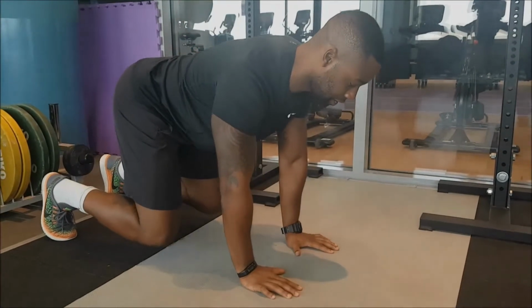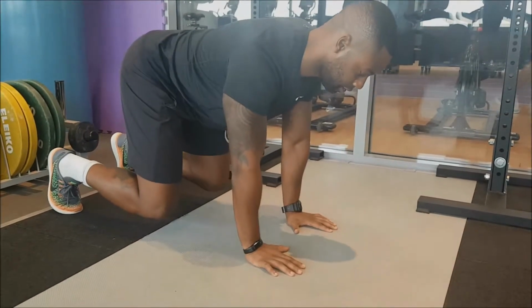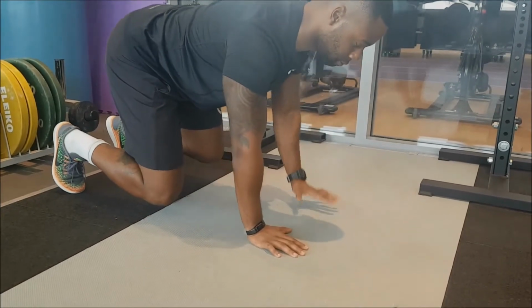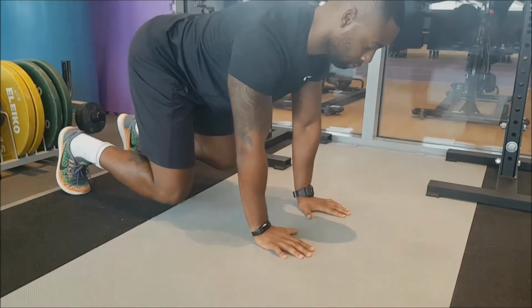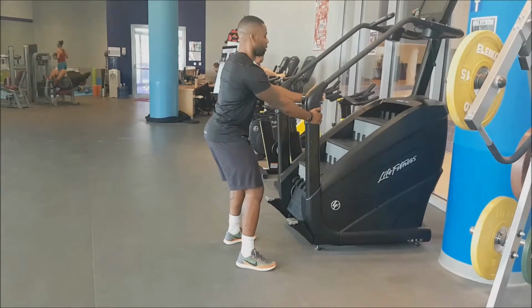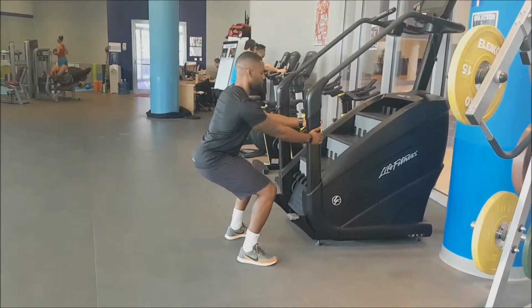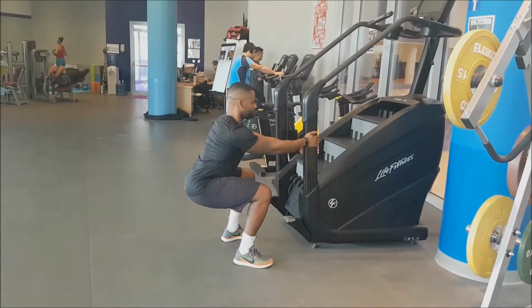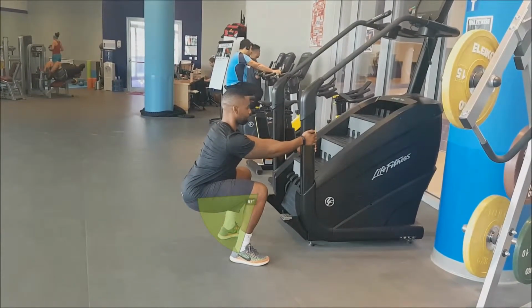A core activation drill now teaches the athlete to maintain a braced core throughout movement. This modified tabletop drill is more movement specific to the squat than a regular plank position due to the body's alignment. The athlete is then advised to use the same core activation in an assisted squat, which he performs well.